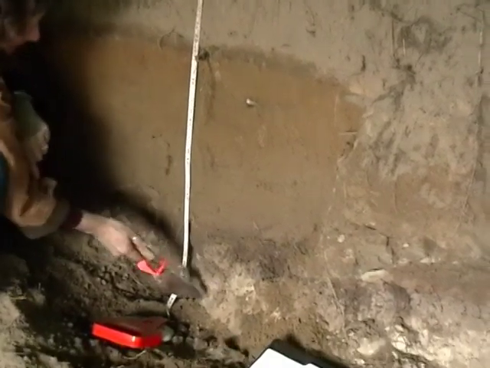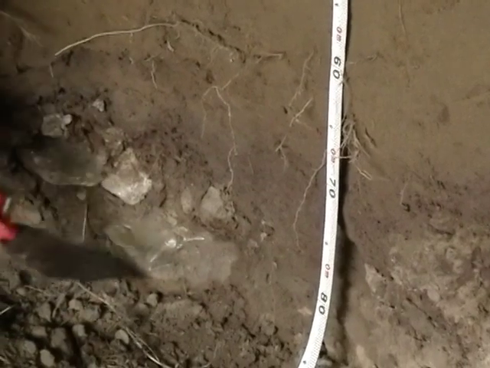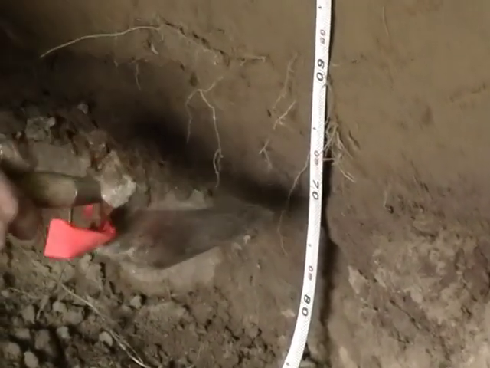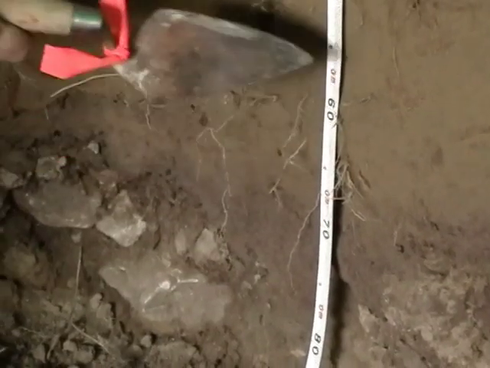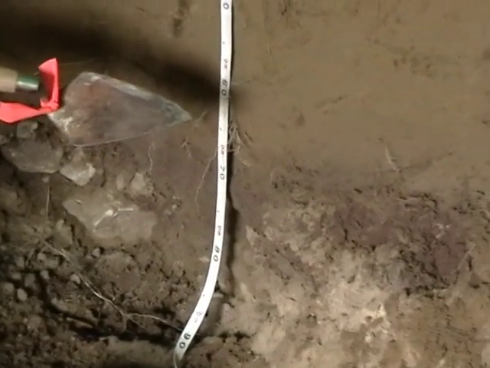Once we get down to a C layer, okay, we can start to see some of that parent material. We might be able to hear it if you tap on coarse fragments. Again, with soil science, we're talking about soil material being 2 millimeters or less in terms of the size.